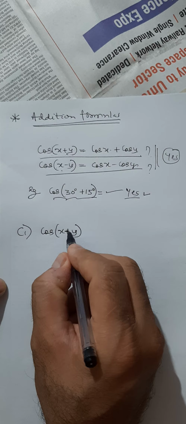So now further in trigonometric functions, we start with addition formulas. After studying fundamental things of trigonometric functions, the next question is, can we expand this sine or cosine? Inside the bracket we have summation or difference of two angles like this. For example, you may have cos of, let's take 30 degree plus 15 degree. Can we open the bracket?